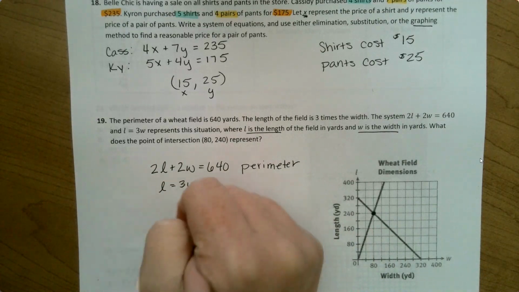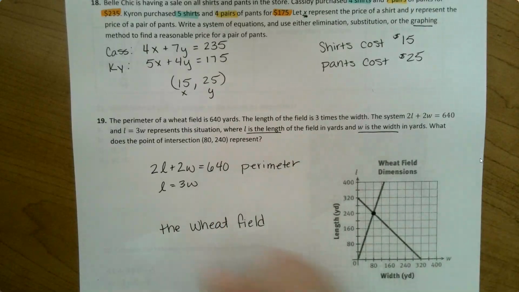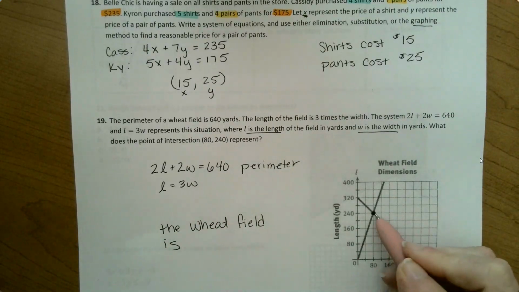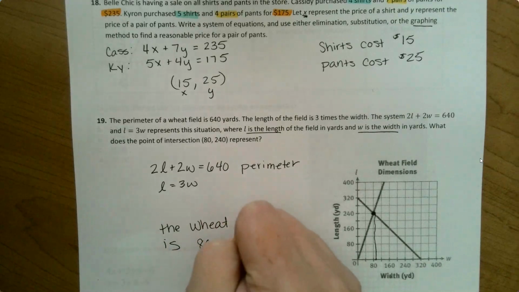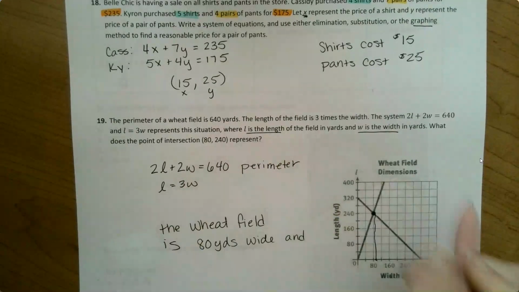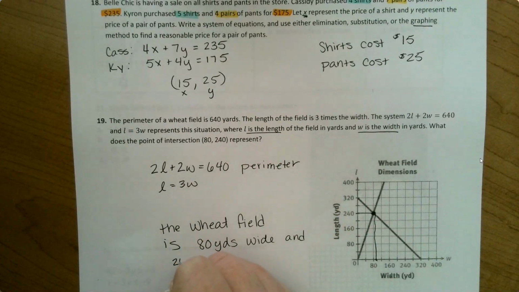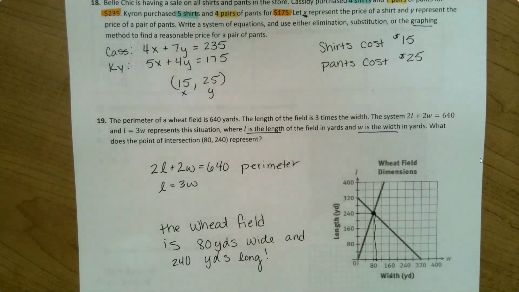So the wheat field is, let's see, 80 yards wide and 240 yards long. So the good thing was this one didn't really require any math. It's just interpreting the solution.